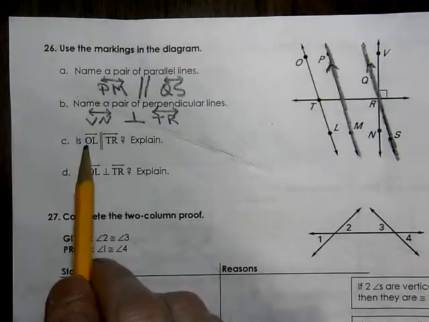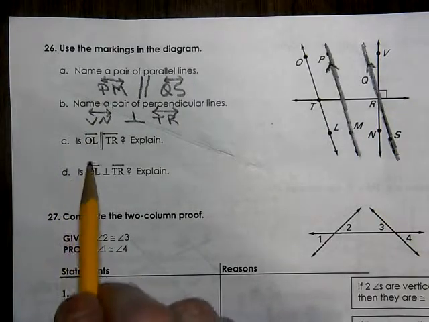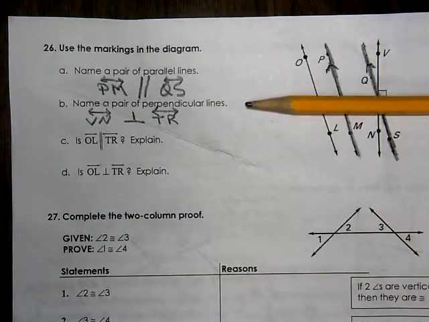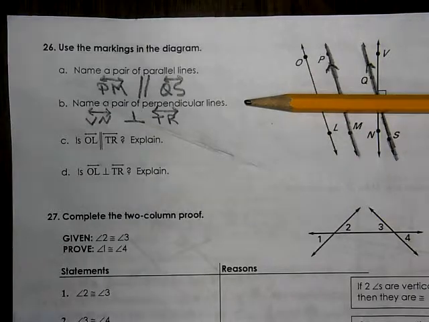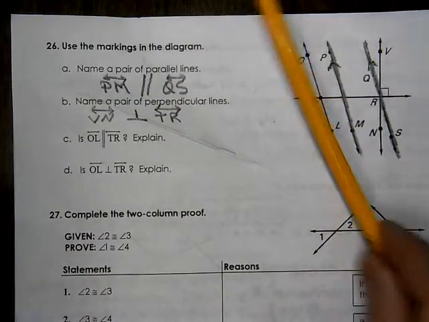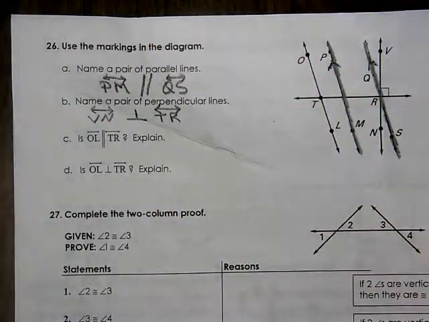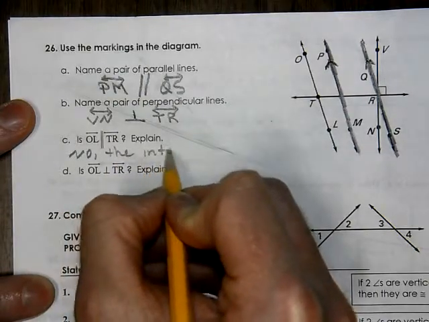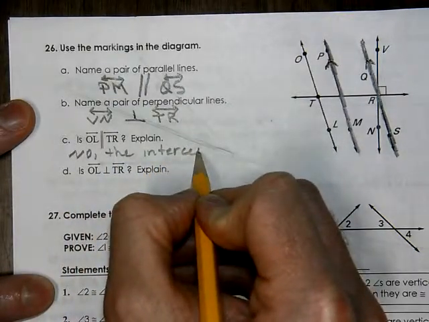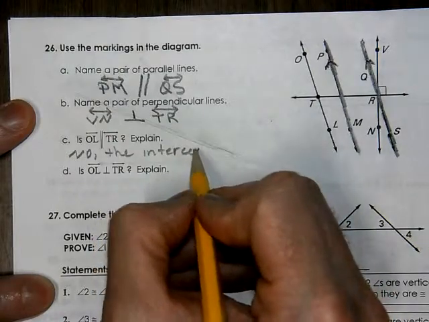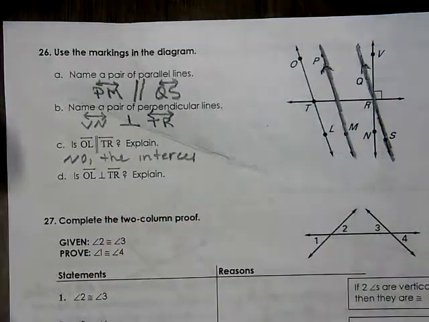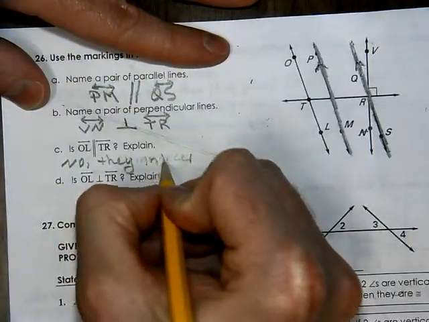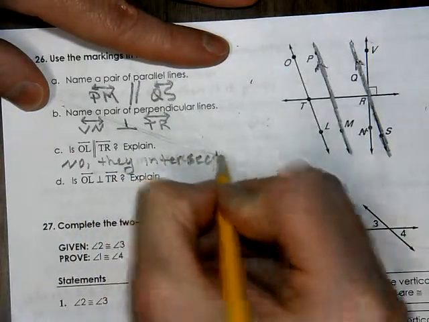There's a question, is line OL parallel to line TR? TR is right here. OL is right there. So definitely not parallel. They're not going in the same direction. No, they intersect.